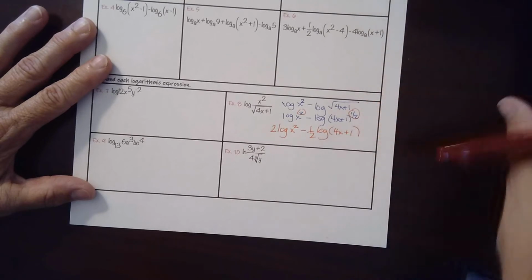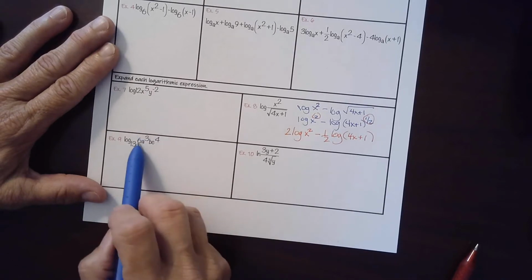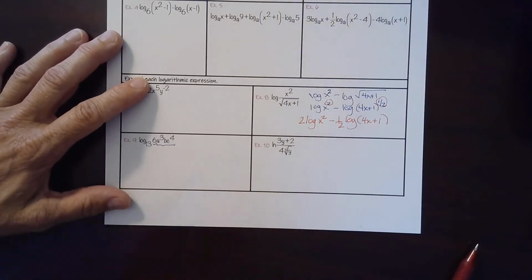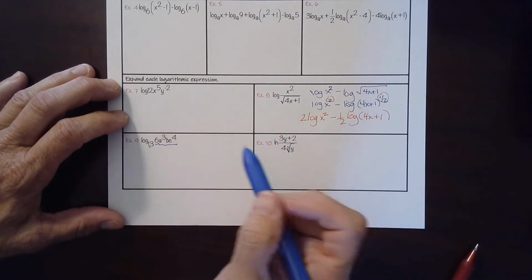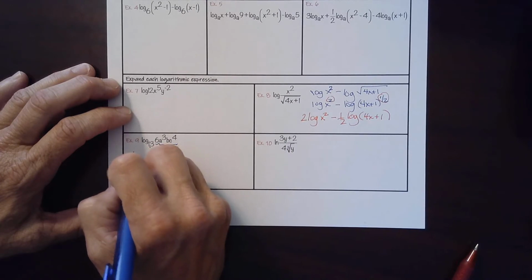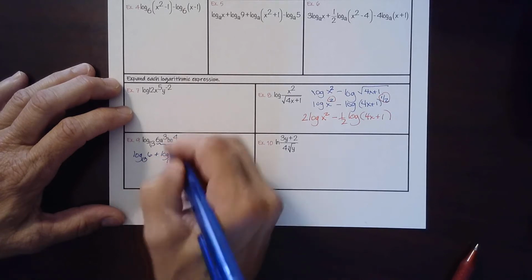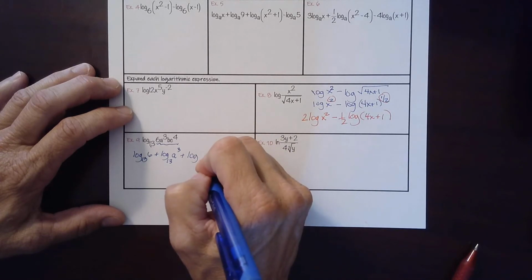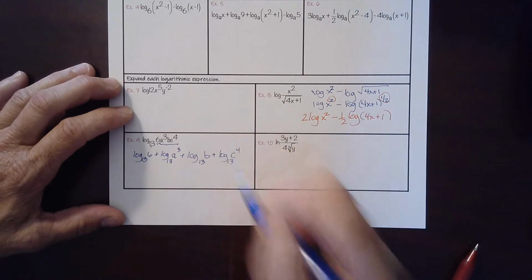All right, and now for the last two examples, this one is pretty straightforward. We just have a product of some terms and we have some powers. This one has a base of 13. So here's what we've got. We can separate this into log base 13 of 6 plus log base 13 of a to the third plus log base 13 of b plus log base 13 of c to the fourth.